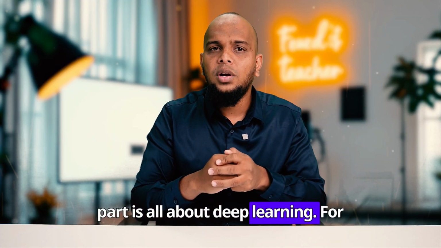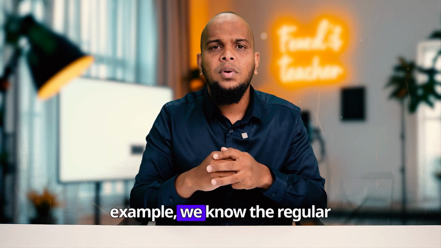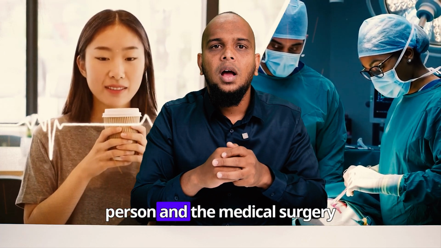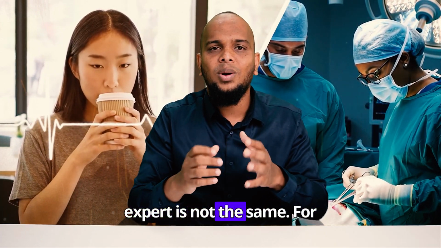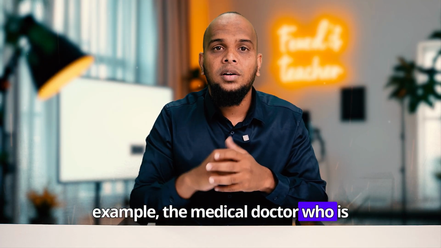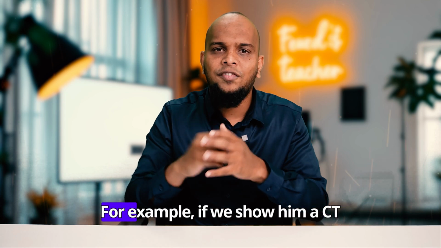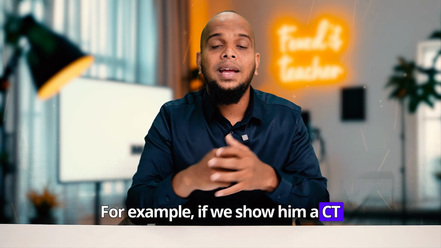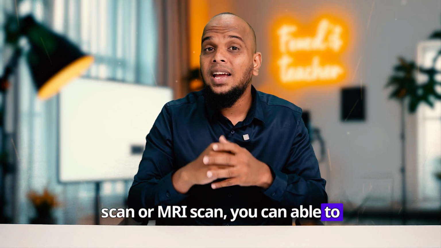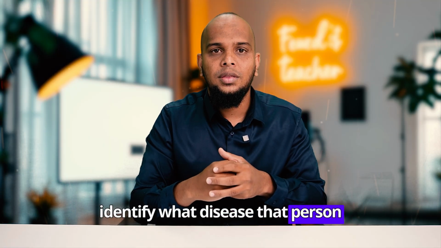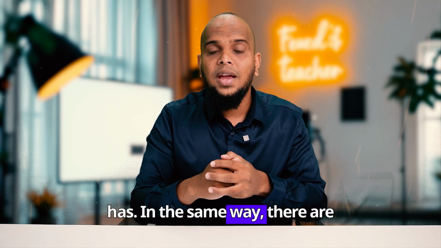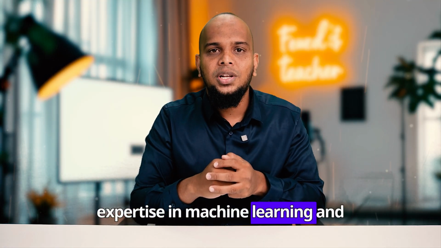And then the second part is all about deep learning. For example, we know a regular person and a medical surgery expert are not the same. The medical doctor who is experienced in a particular field, if we show him a CT scan or MRI scan, can identify what disease this person has.